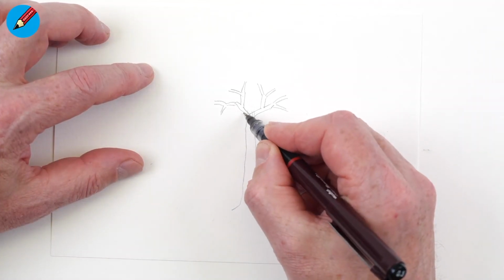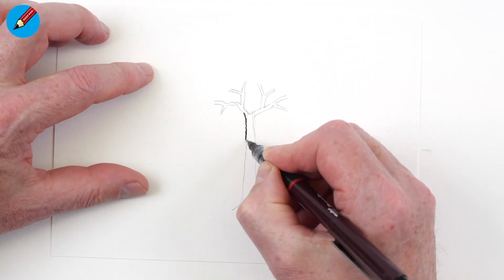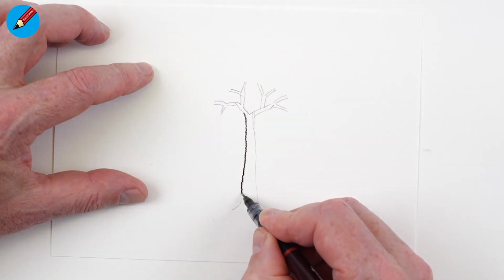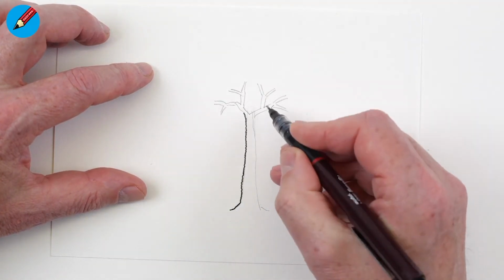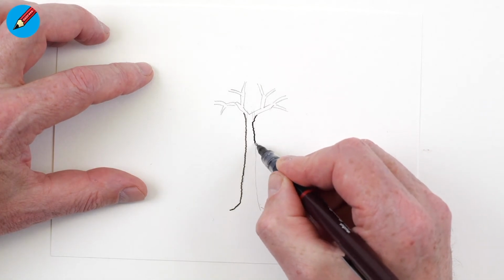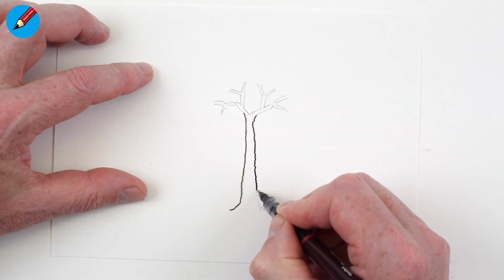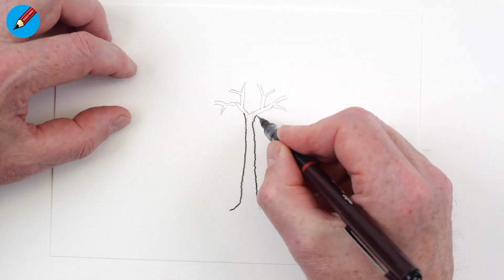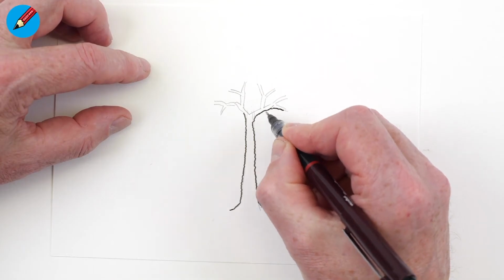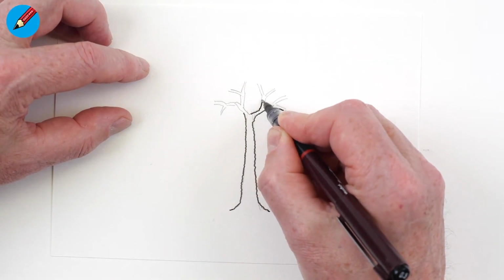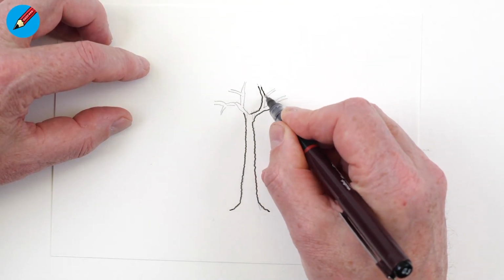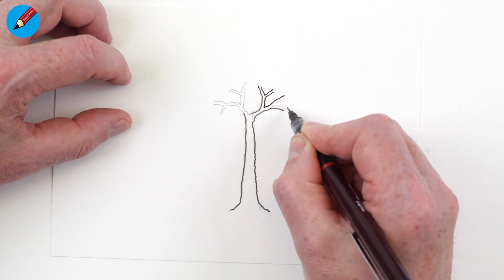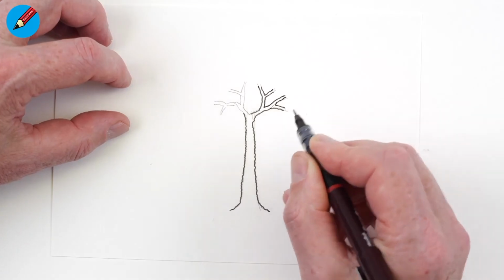And now we can use some ink, and I'm going to draw a really shaky, crumbly line down there like that. And again, a very shaky, crumbly line down there like that. And then we can do these by just following the lines that we've done. And you can make them slightly thinner if you want. It makes it look a bit more elegant, really, like that.